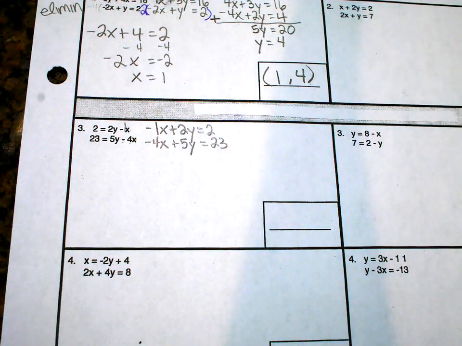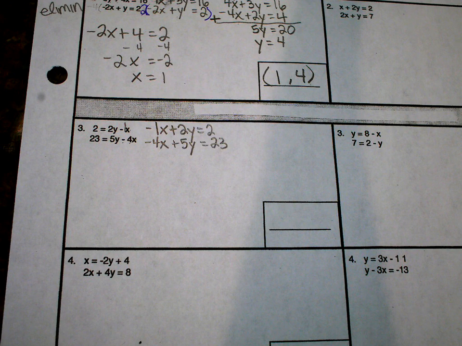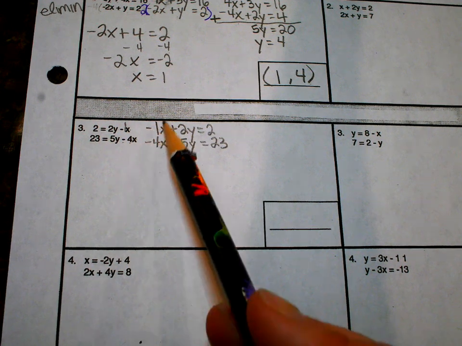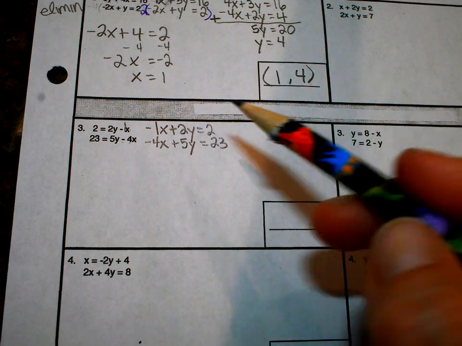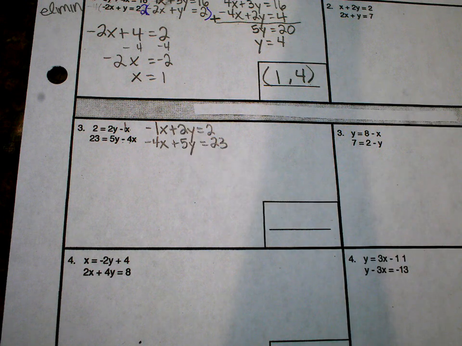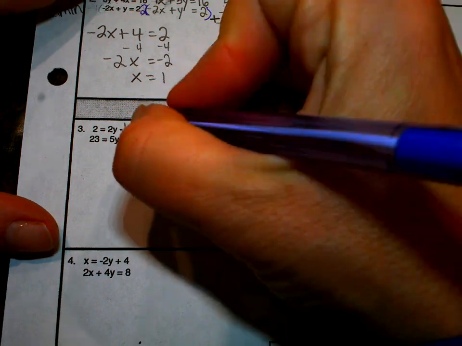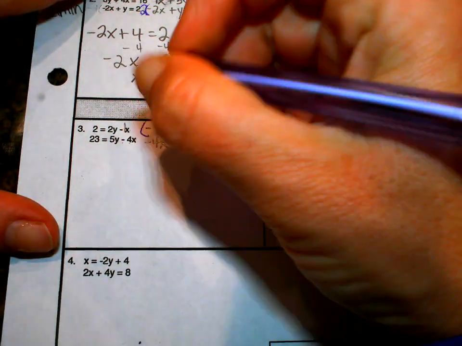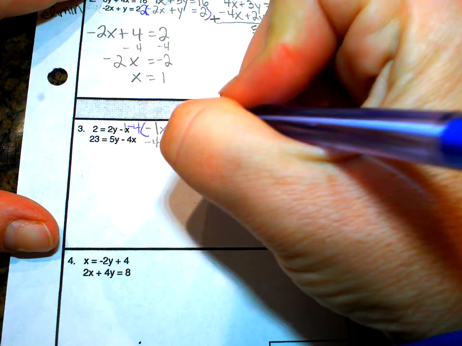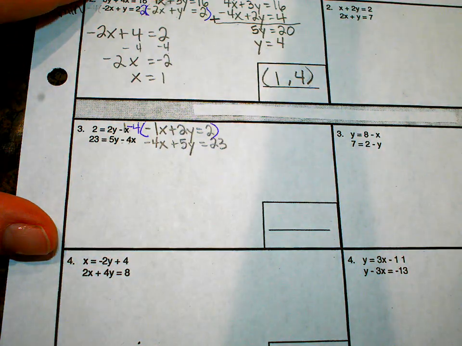So now it's a matter of, do I make both of my x's into a 4, or do I make both of my y's into a 10? Look at that 2 and that 5. Oh, no. I'm going to make both of my x's into a positive 4 and a negative 4. Remember, you have to have opposite signs to eliminate. It would be easier for me to multiply the top equation by a negative 4, because then I'd have a positive 4 and a negative 4.